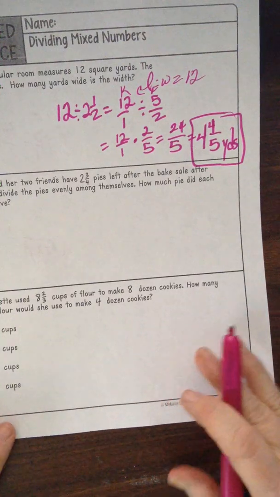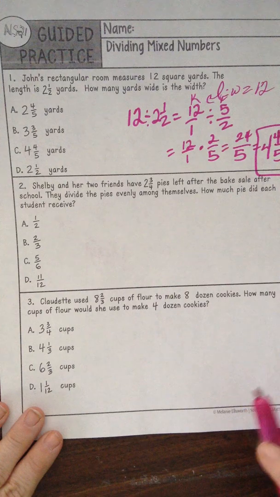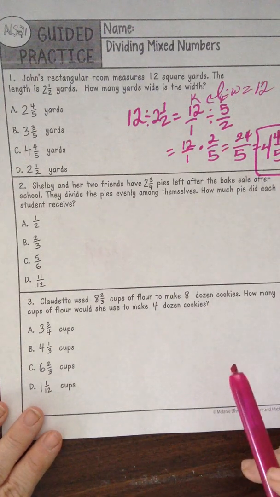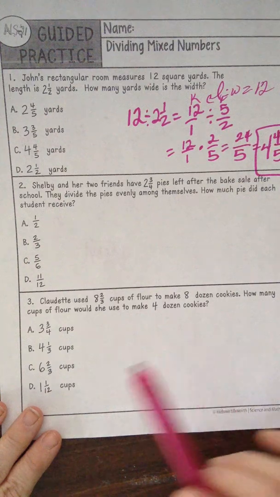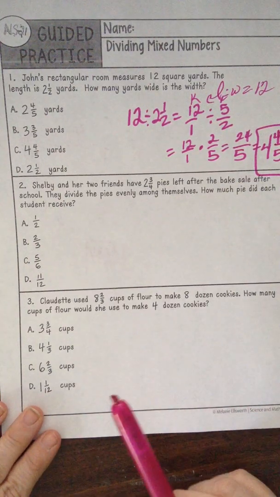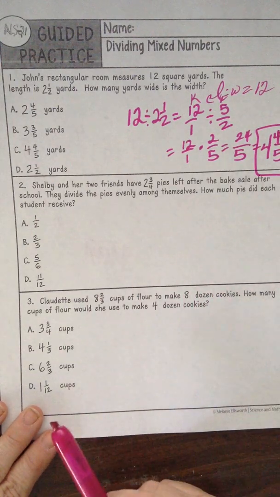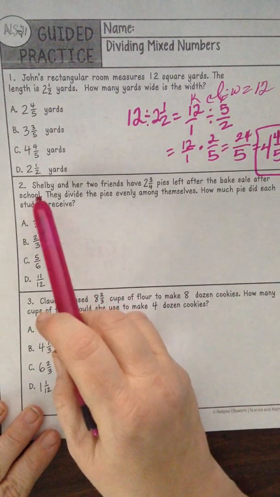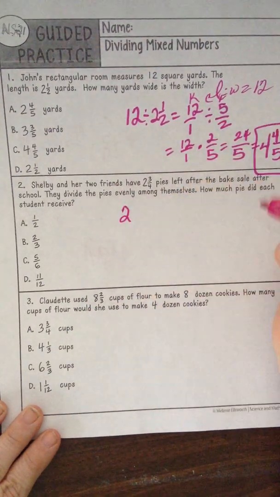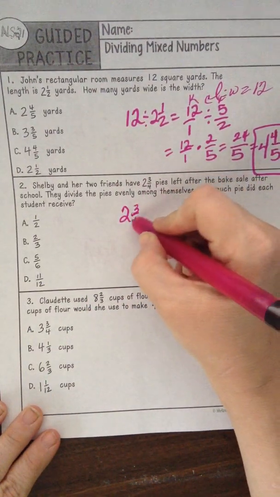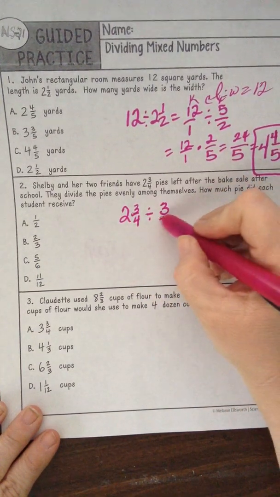Number 2, Shelby and her 2 friends. Shelby and her 2 friends have 2 3/4 pies left after the bake sale, and they divide their pies evenly among themselves. How much pie did each student receive? Well, there's 3 students, Shelby and her 2 friends. So we need to take 2 3/4 pies and divide it by 3 girls.